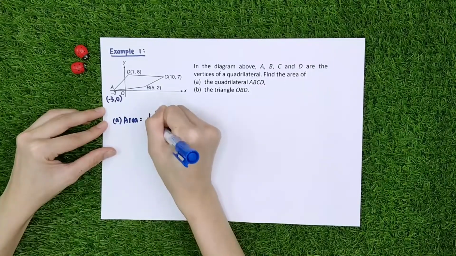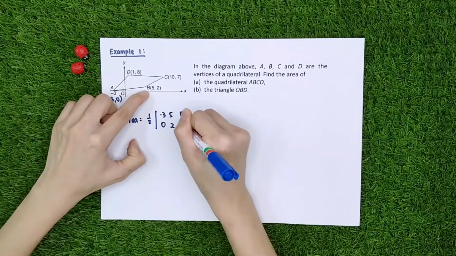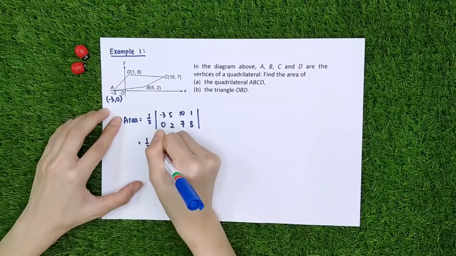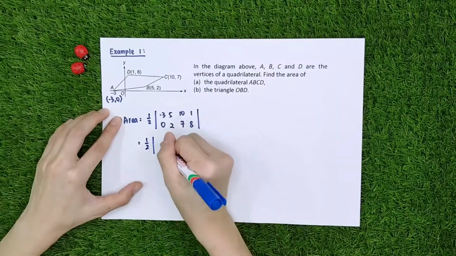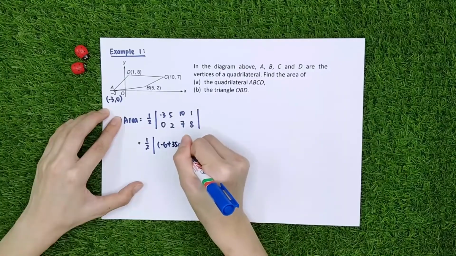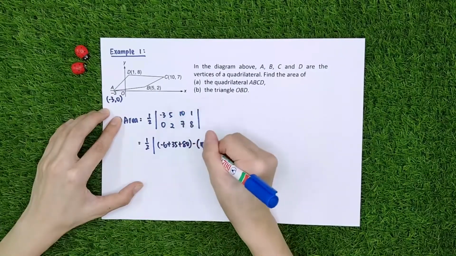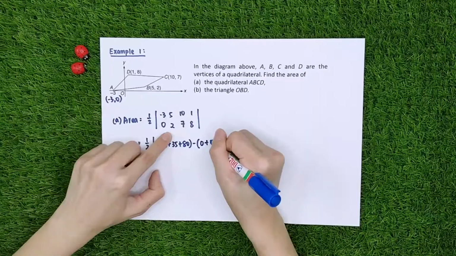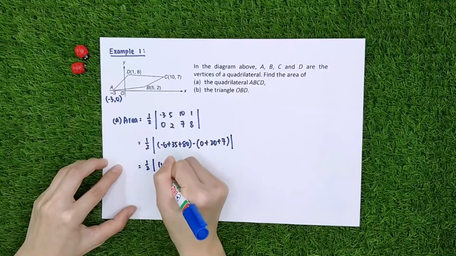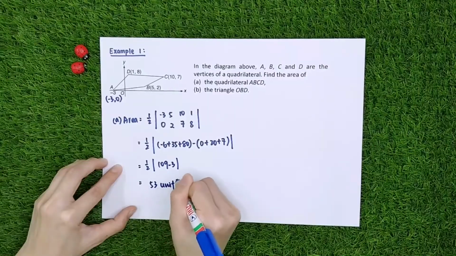equal to half modulus of -3, 0, 5, 2, 10, 7, and then 1, 8, okay, is equal to 1/2. -3 times 2 is -6, plus 5 times 7 is 35, plus 10 times 8 is 80, minus 0 times 5 is 0, plus 2 times 10 is 20, plus 7. Okay. So I will get my answer of 109 minus 3, which is equal to 53 units square.